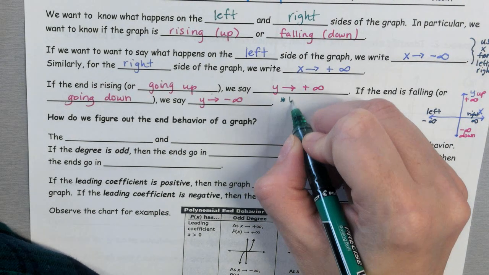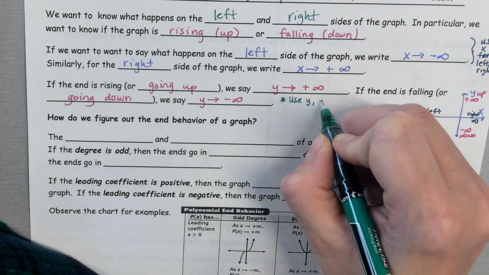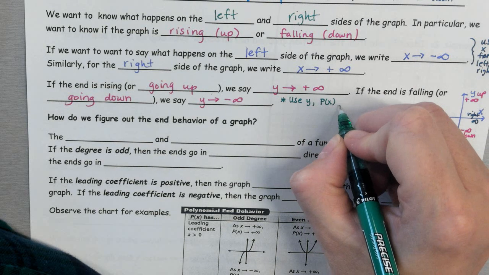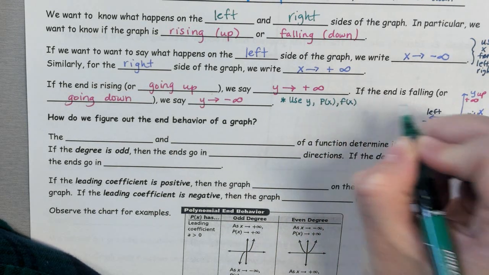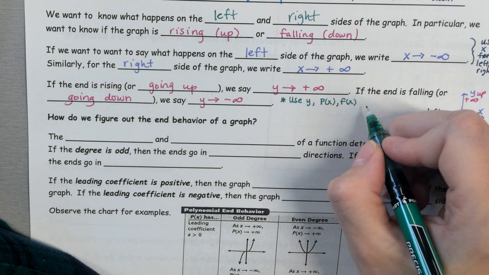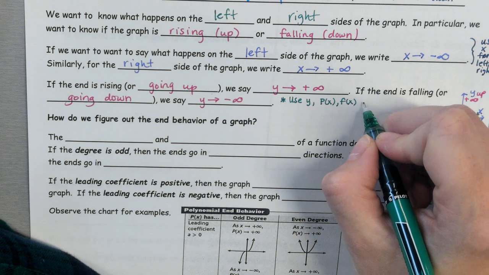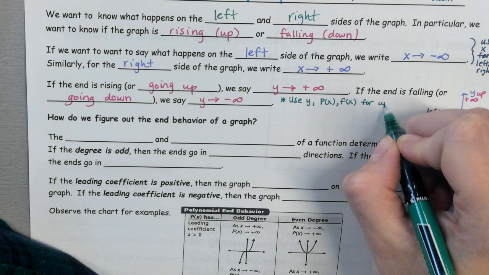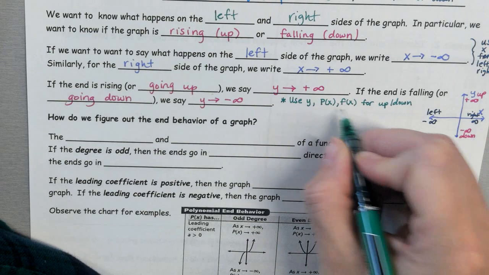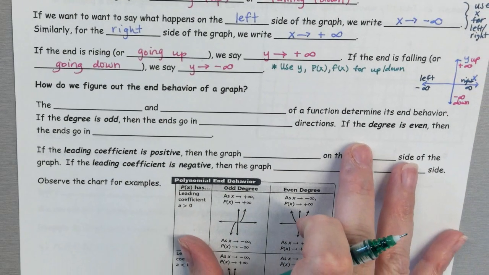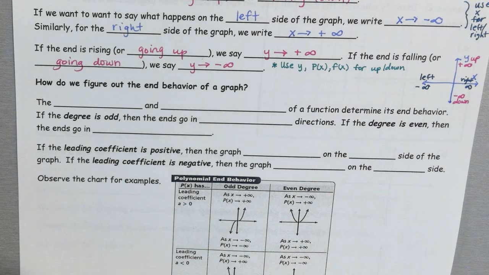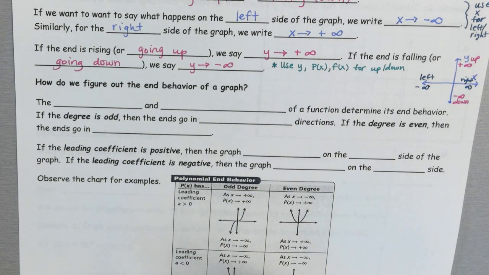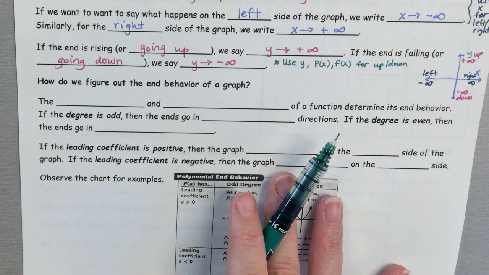You can use y, p of x, f of x for the up and the down. I'll show you that with specific examples. Sometimes it'll say your p of x or your f of x, and all of those are interchangeable, just like with y equals, sometimes we have f of x equals, that'll be the same.